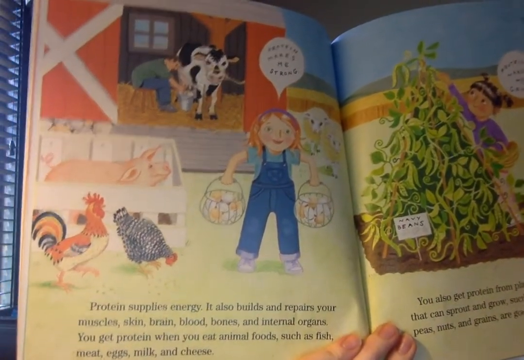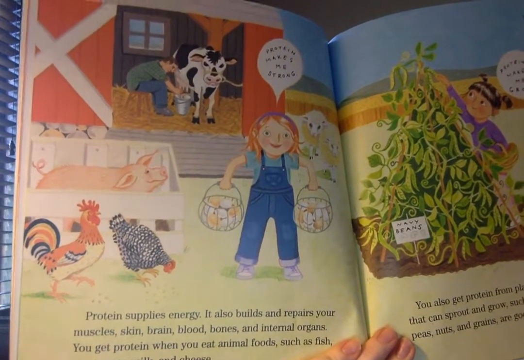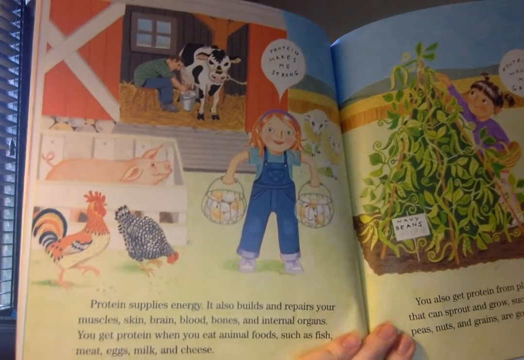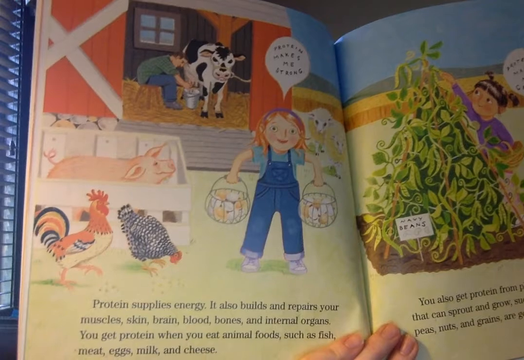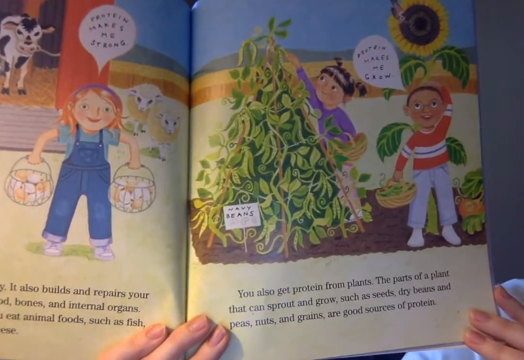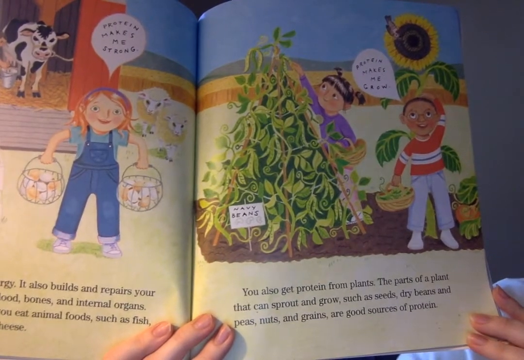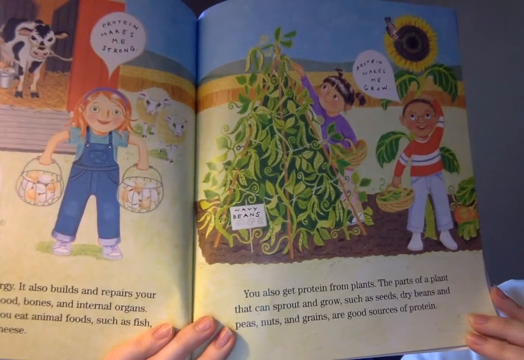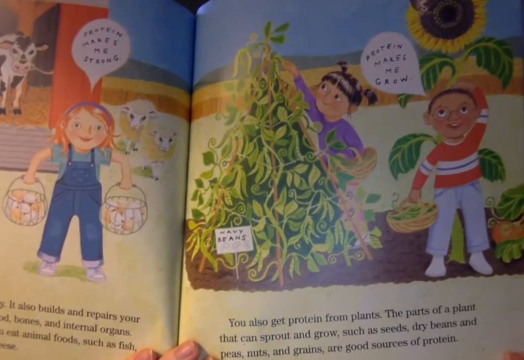Protein supplies energy. It also builds and repairs your muscles, skin, brain, blood, bones, and internal organs. You get protein when you eat animal foods such as fish, meat, eggs, milk, and cheese. You also get protein from plants. The parts of a plant that can sprout and grow, such as seeds, dry beans, peas, nuts, and grains, are good sources of protein.